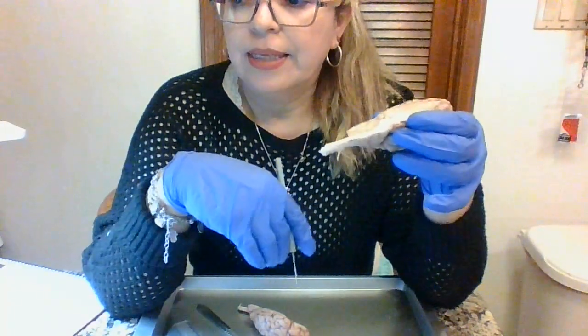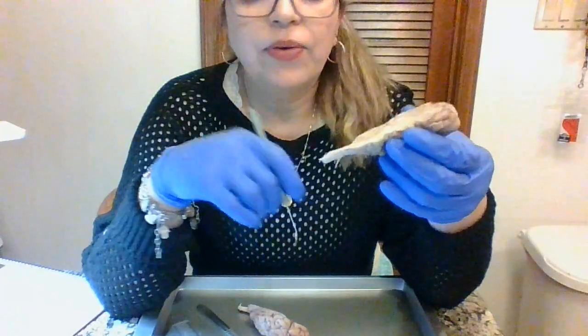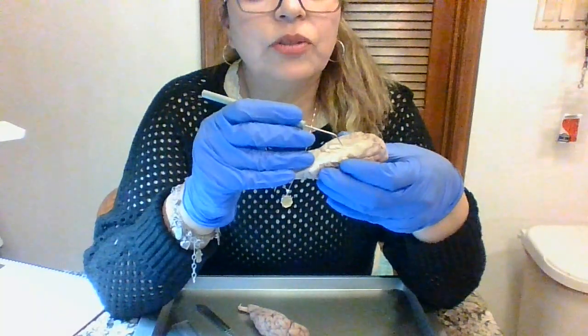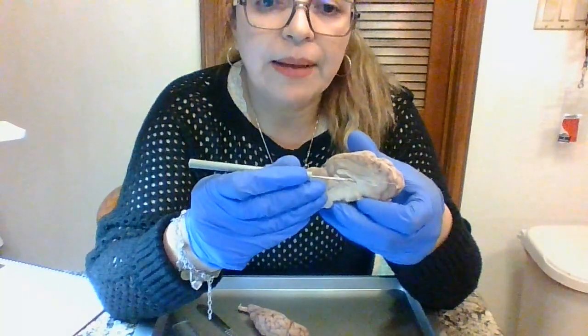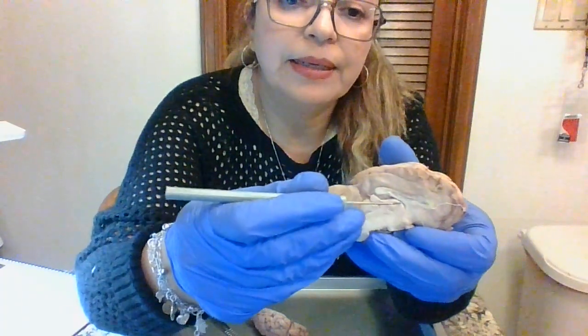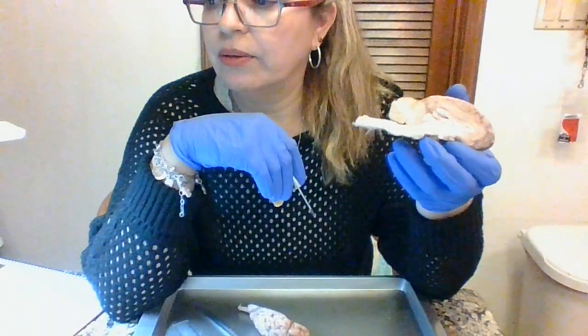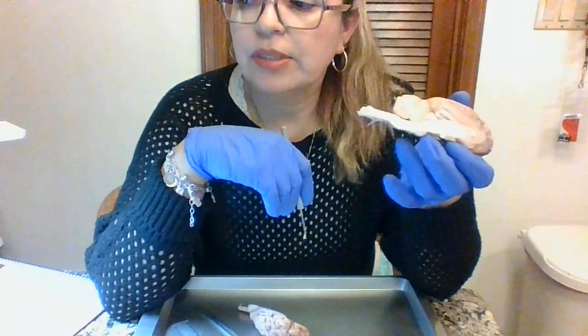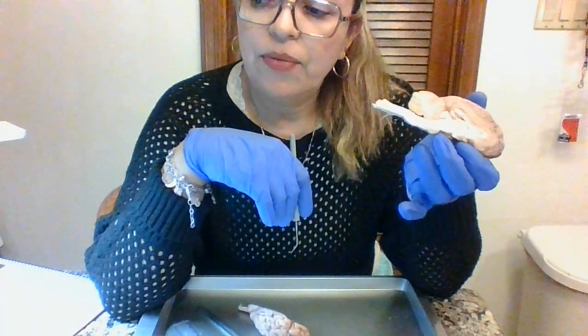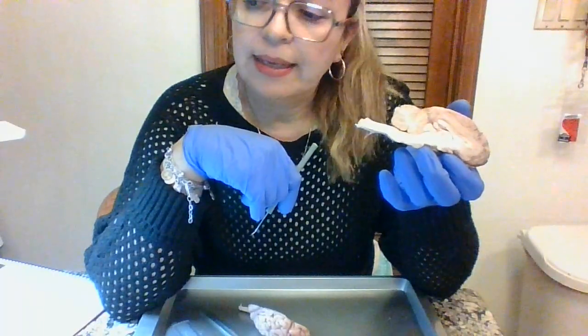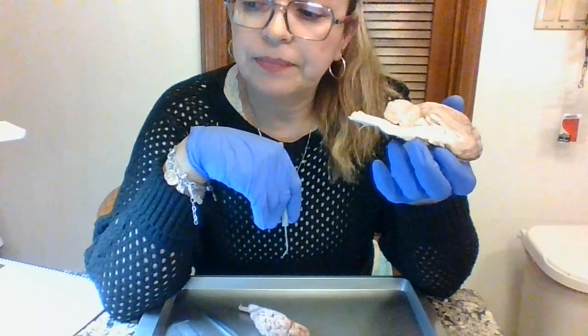Okay. The next thing is the third ventricle. And the third ventricle, it is this gap right here. That is the third ventricle and it also produces and transports cerebrospinal fluid through its connection to the hypothalamus.